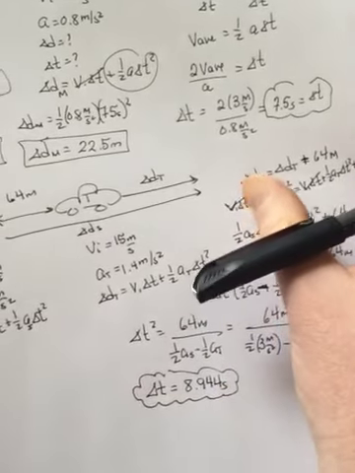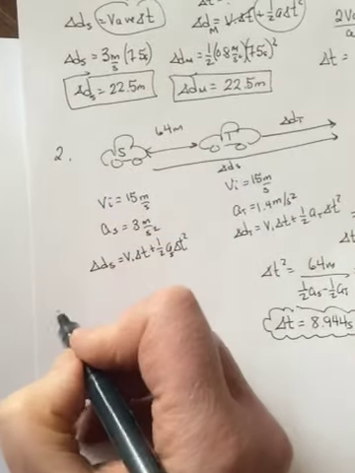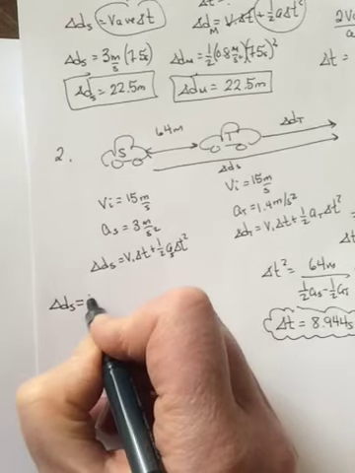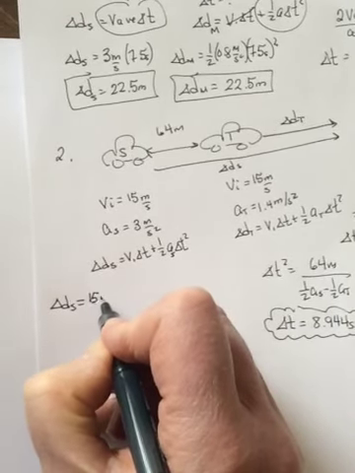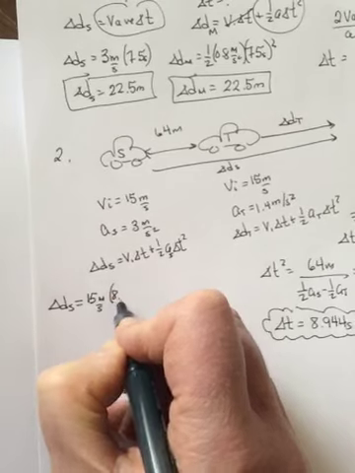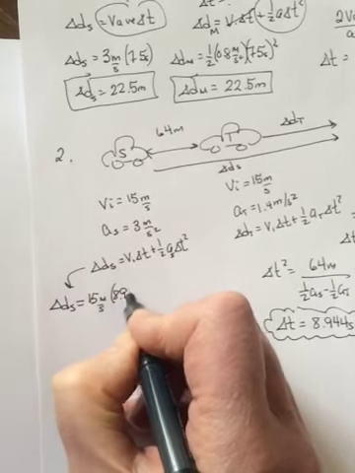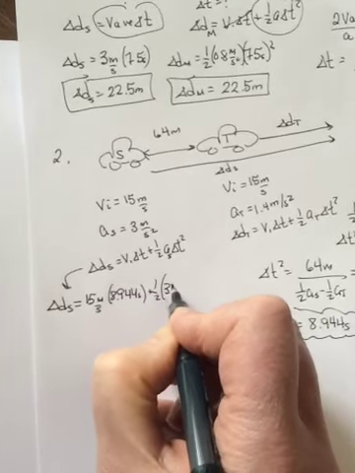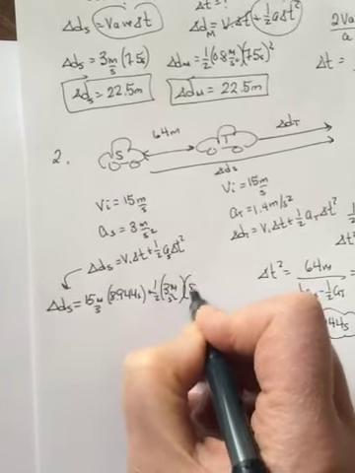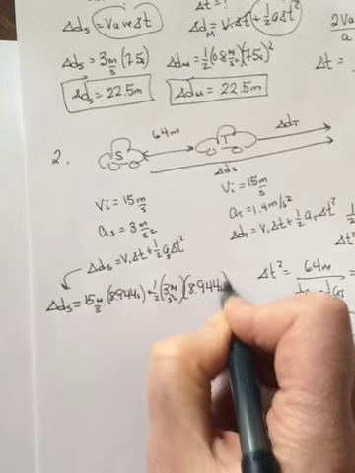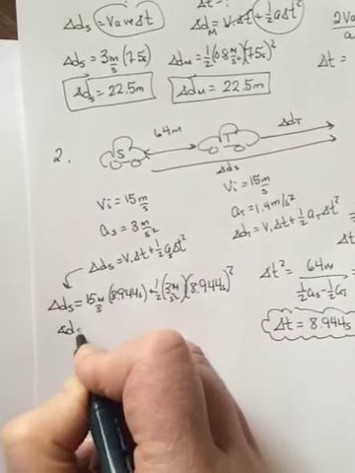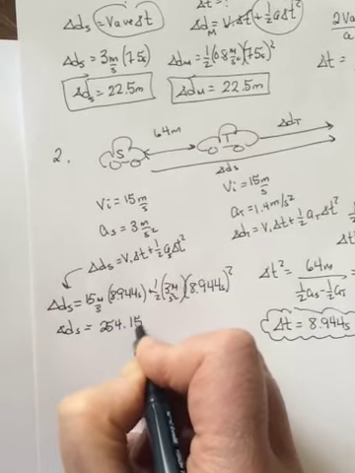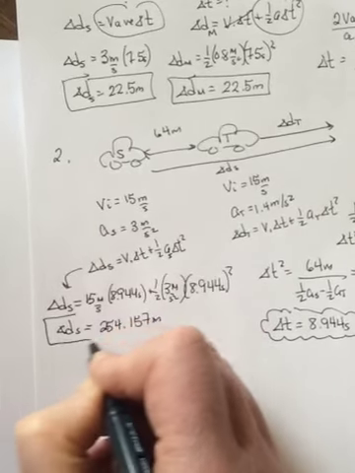The second part wants to know how far has each traveled. So to find out how far each has traveled, you come back over here for the student. It's 15 meters per second times 8.944 seconds plus 1/2, 3 meters per second squared times 8.944 seconds squared. Punch this in your calculator and you should get 254.157 meters. That's for the student.